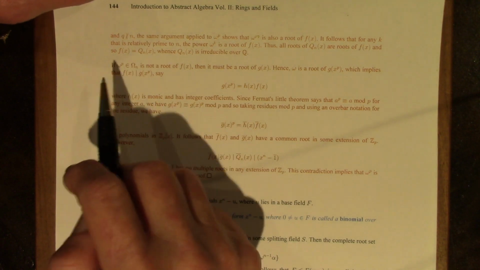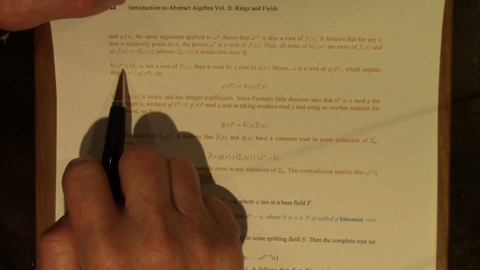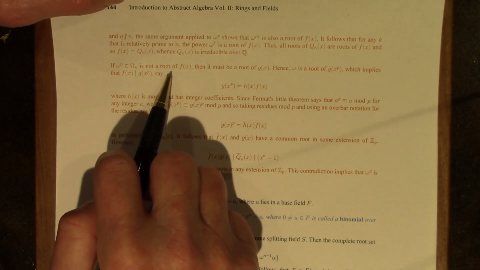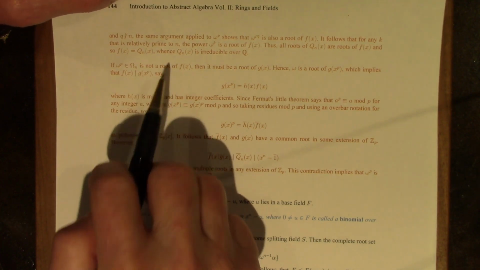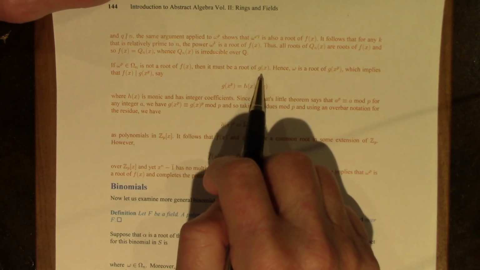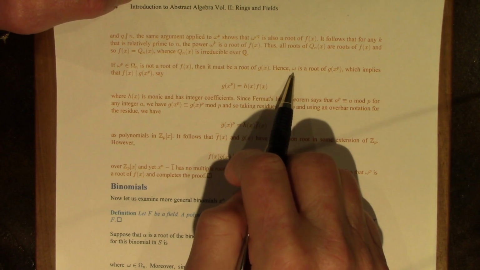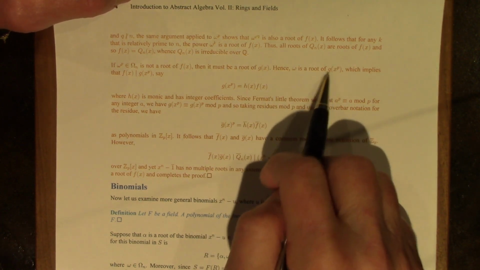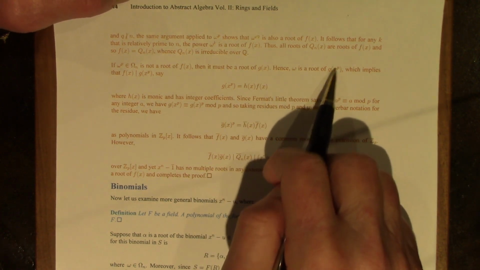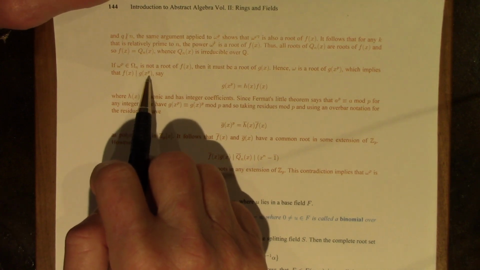So we want to show then that omega to the p is a root of f of x. If it's not a root of f of x, it's got to be a root of g of x. And therefore omega is a root of this polynomial, g of x to the p. And that implies that f of x divides g of x to the p.